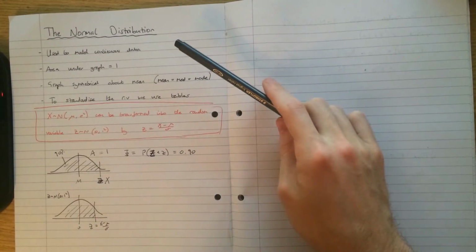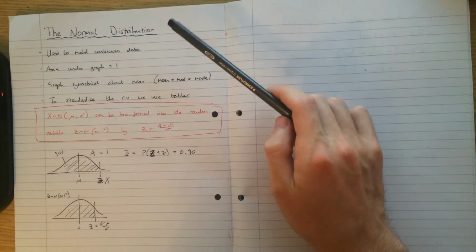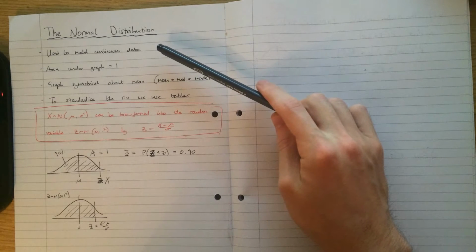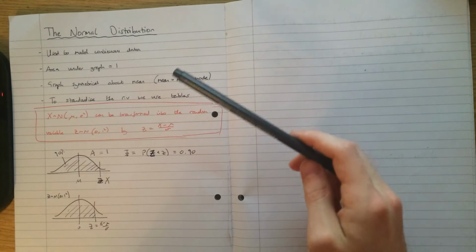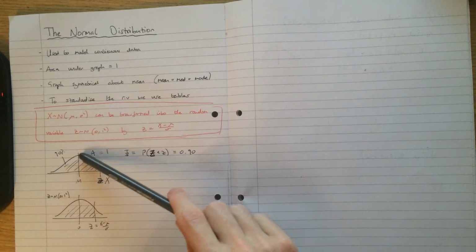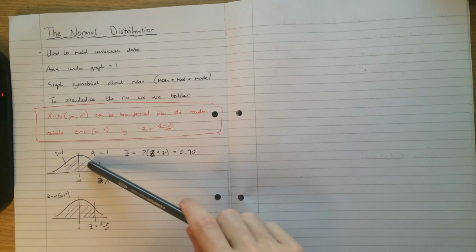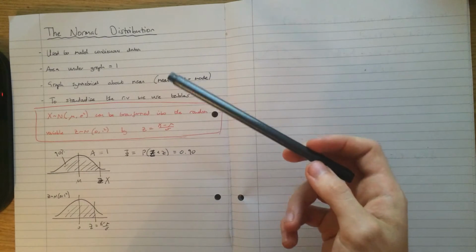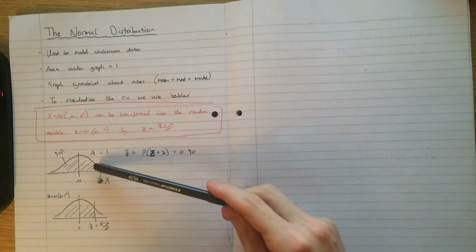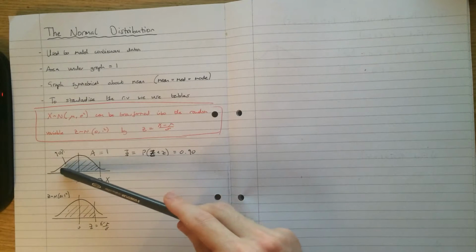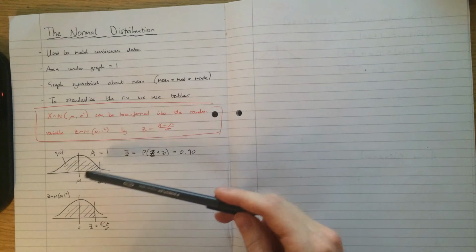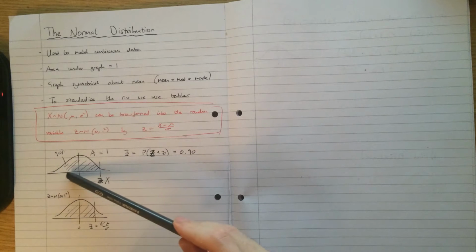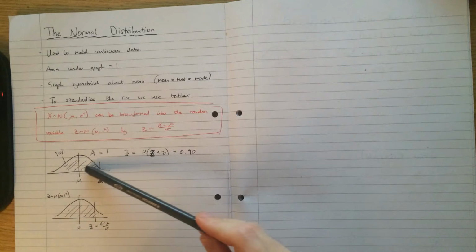Now, the normal distribution is used to model continuous data, unlike the Poisson or binomial distribution, which you may be familiar with. And it's modelled with a bell-shaped curve, which will vary depending on the spread of the data and other variables. It's important to know the area under the graph is always equal to 1. The graph is also symmetrical, so this side will be equal to 50% and this side will also be equal to 50%.